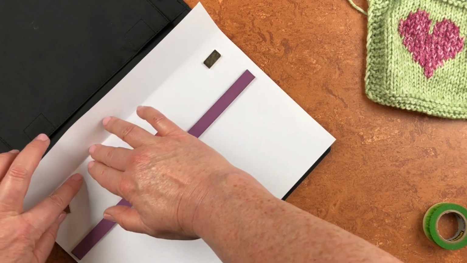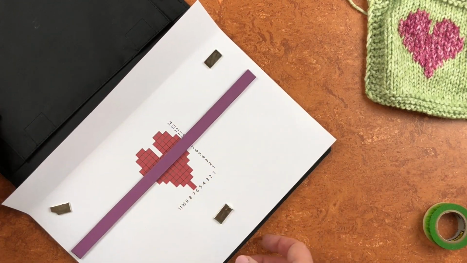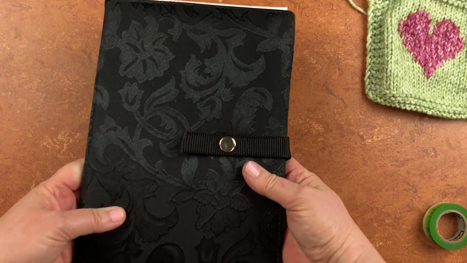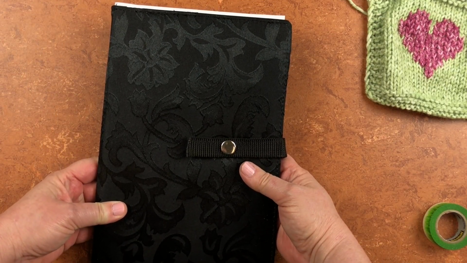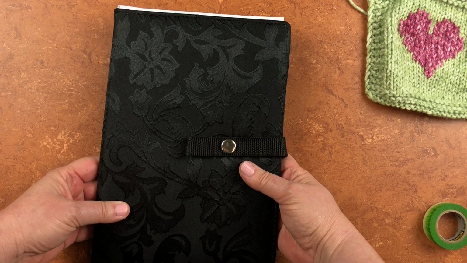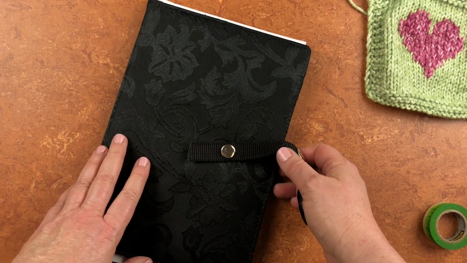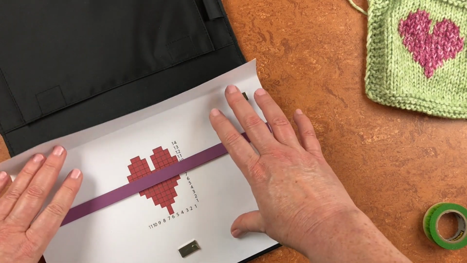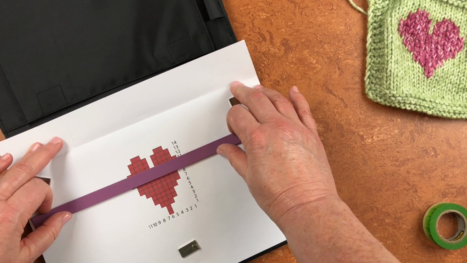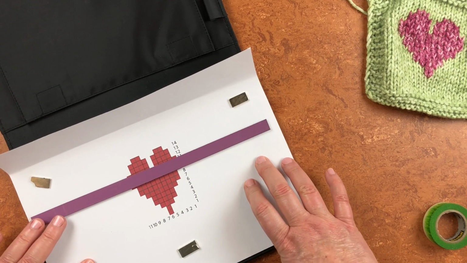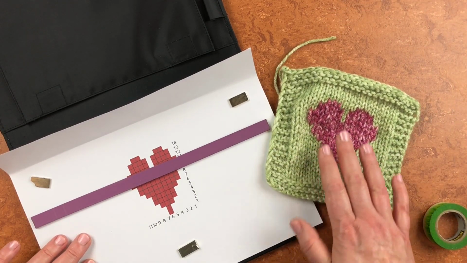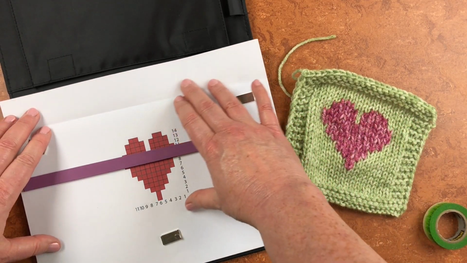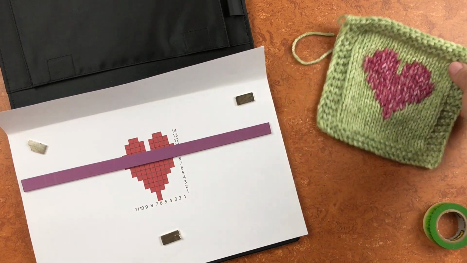But say you were traveling, oh my goodness, this is really nice. So if you're in the airport and you're on a layover or a delay or whatever, you just go somewhere, get a nice cup of coffee or a tea, and you can pull out your chart, and it's all nice and neat, and you can follow along, and you could actually get your blanket square made. So, okay, that's what I have for you in this video.